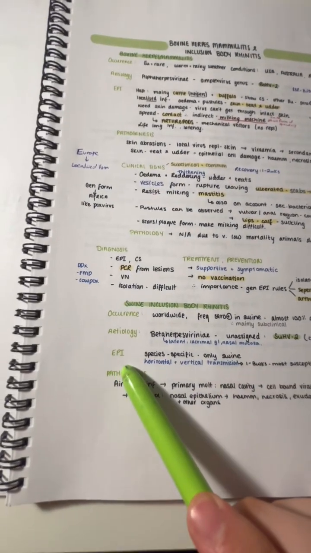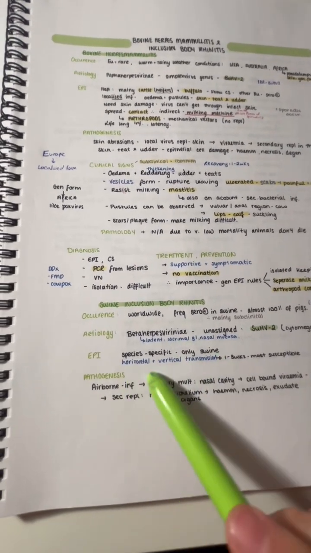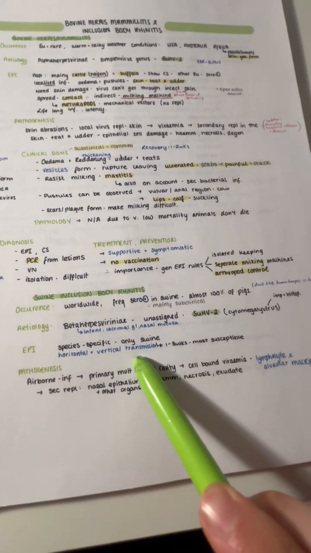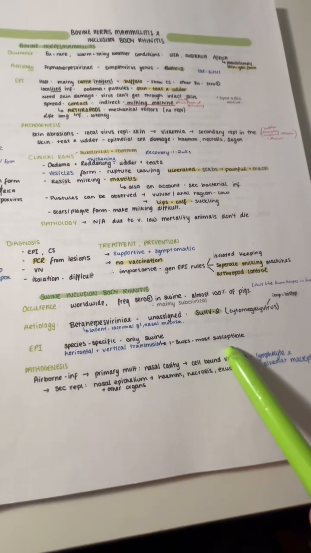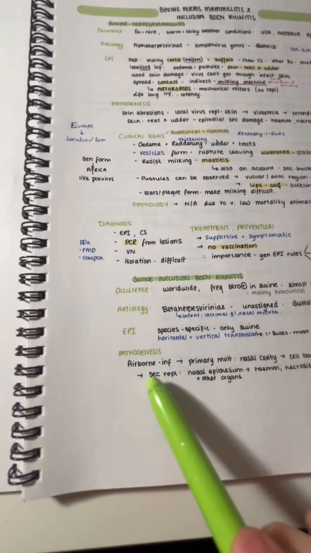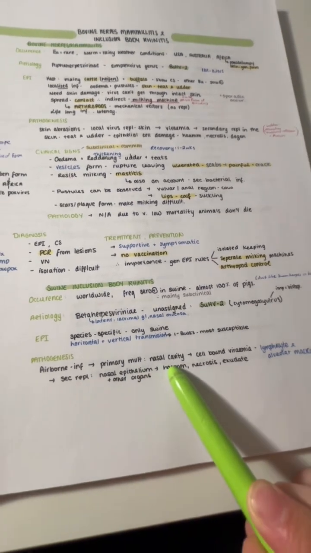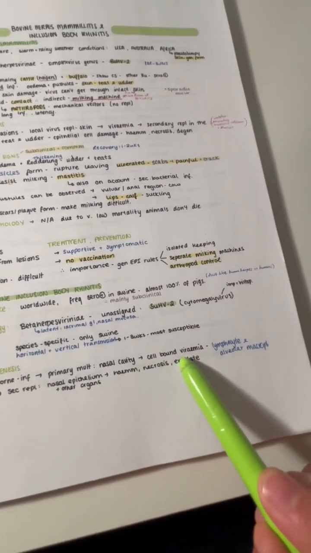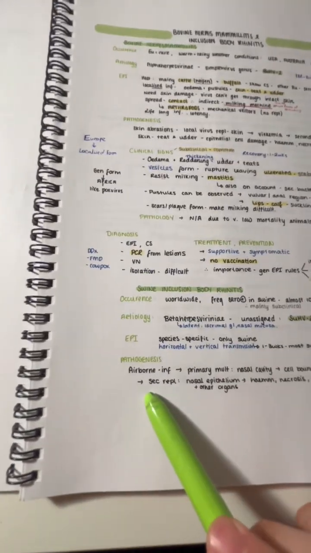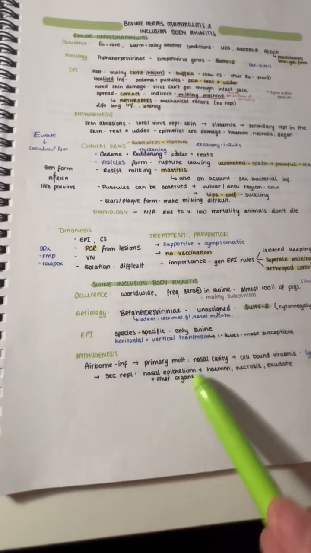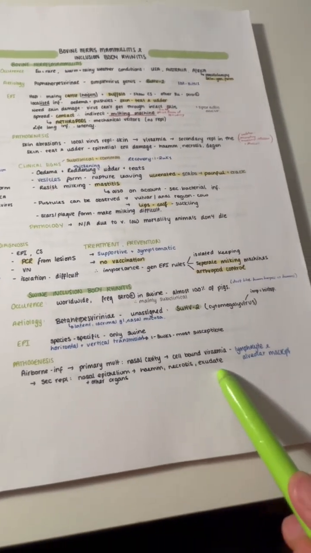For the epidemiology, it's species specific. It only affects swine. There can be a horizontal and vertical transmission of the virus, and it mostly affects piglets from 1 to 3 weeks. This is when they're most susceptible. For the pathogenesis, an airborne infection can cause primary multiplication in the nasal cavity. This causes cell-bound viremia in the lymphocytes and alveolar macrophages, which then leads to a secondary replication in the nasal epithelium and other organs. This can lead to hemorrhages, necrosis, and exudate.